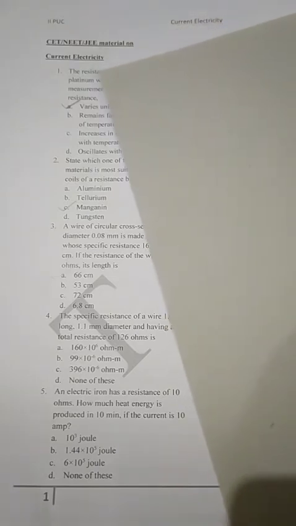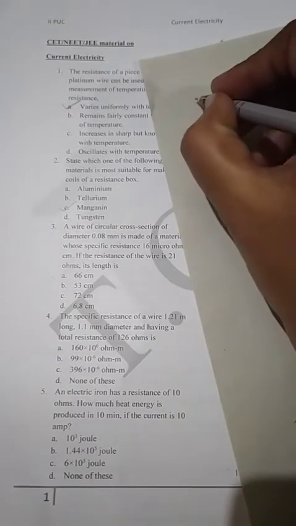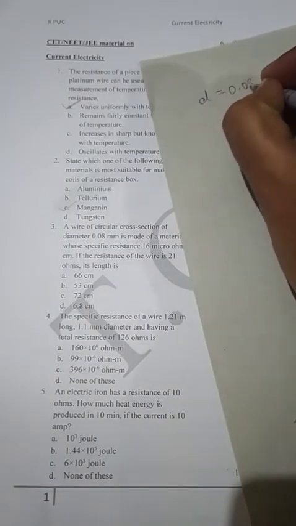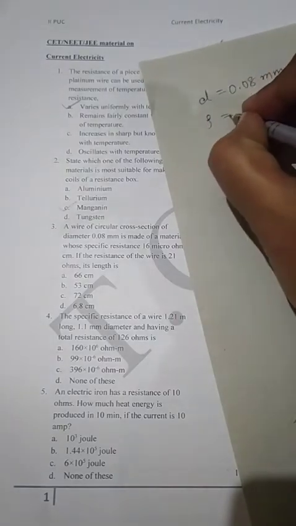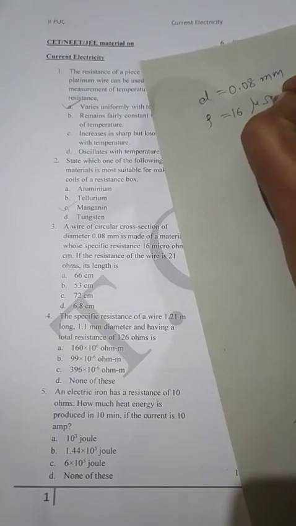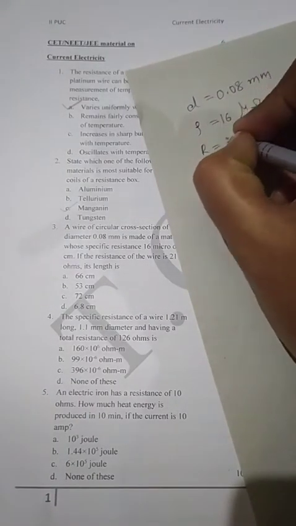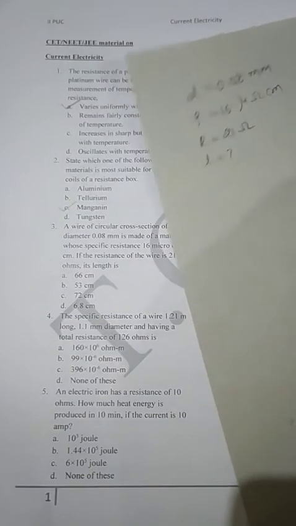Now, I will consider a wire with a cross-sectional diameter of 0.08 millimeter made up of material whose specific resistance is 16 micro ohm centimeter. If its resistance is 21 ohm, then what is its length? We have to find out the length of the wire.